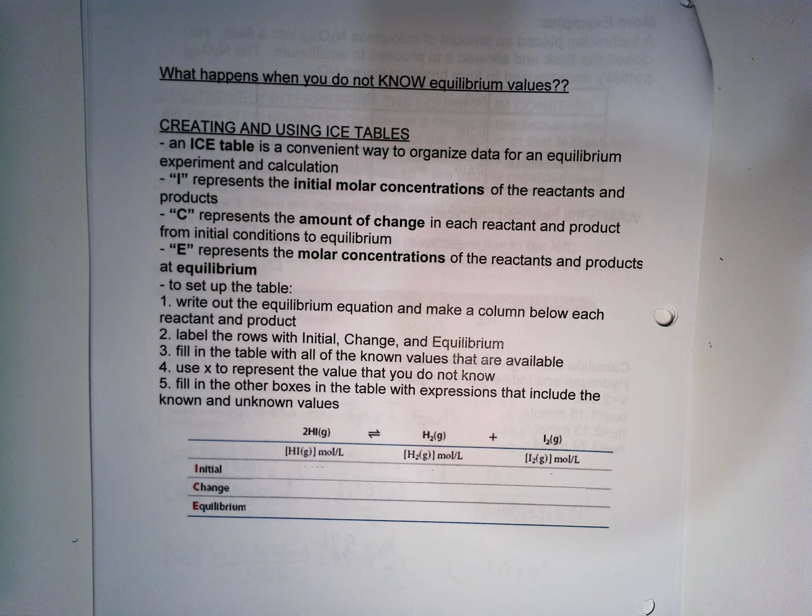So what happens if we don't know our values at equilibrium? If it gives us our initial values and says something like what's the change, that's where we're going to create and use what's called an ice table. It's just a way to organize the information that we have so that we can then solve for our numbers at equilibrium and then put those numbers into our equilibrium constant equation.